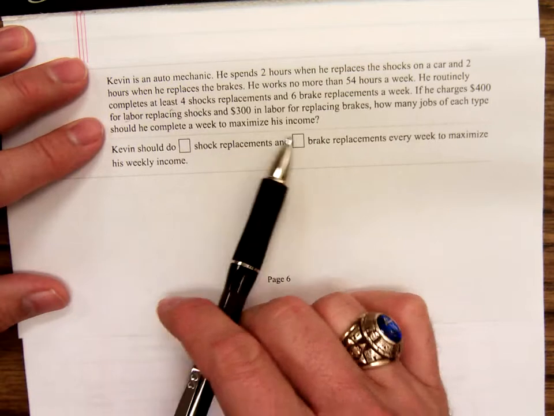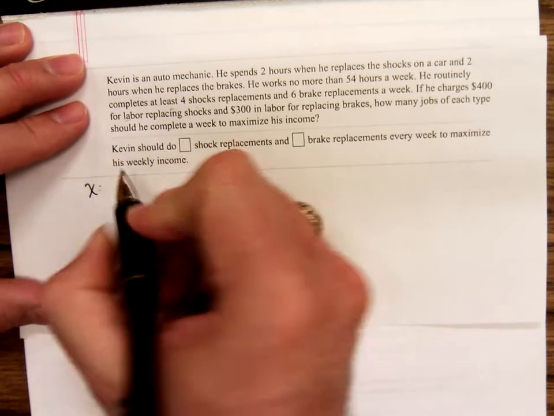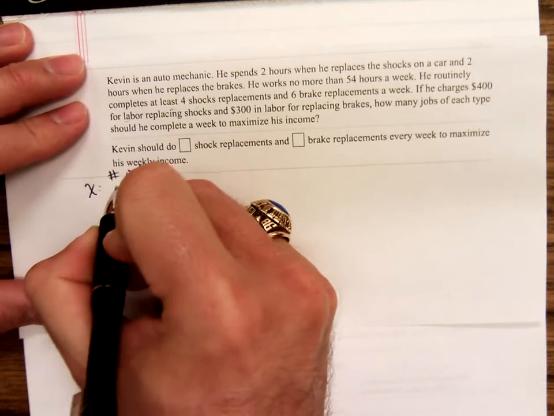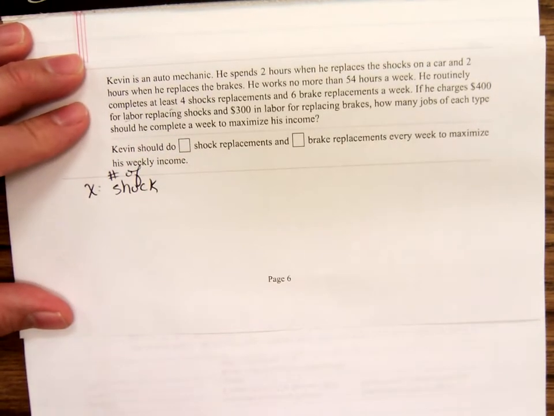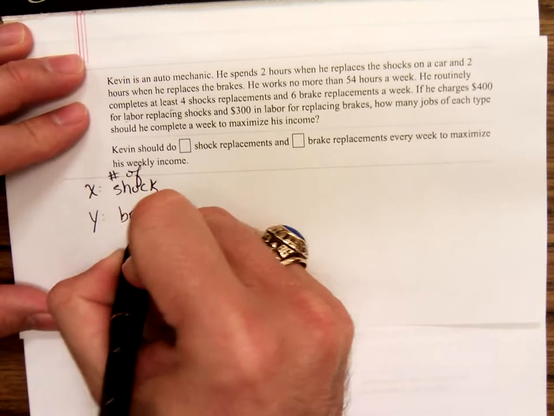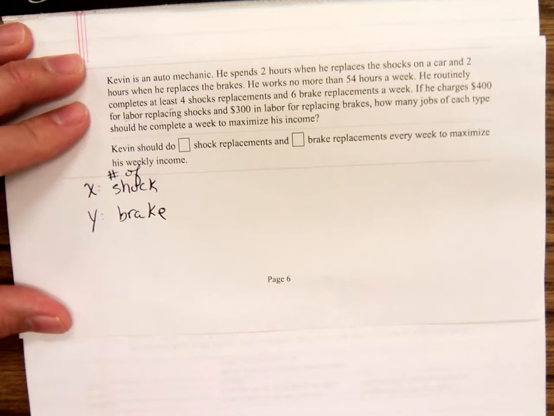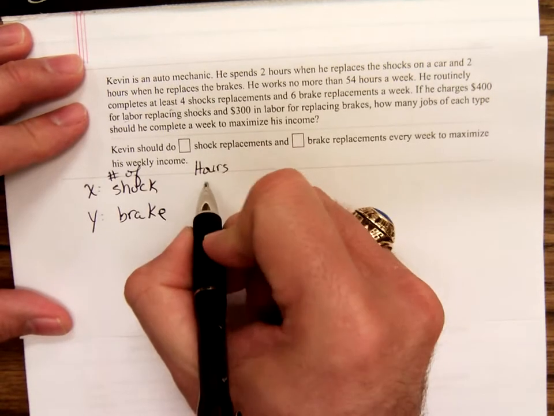So 2 unknowns. X is the number of shock replacements. Y is the number of brake replacements. Let's see, hours. He spends 2 hours on shocks and 2 hours on brakes.